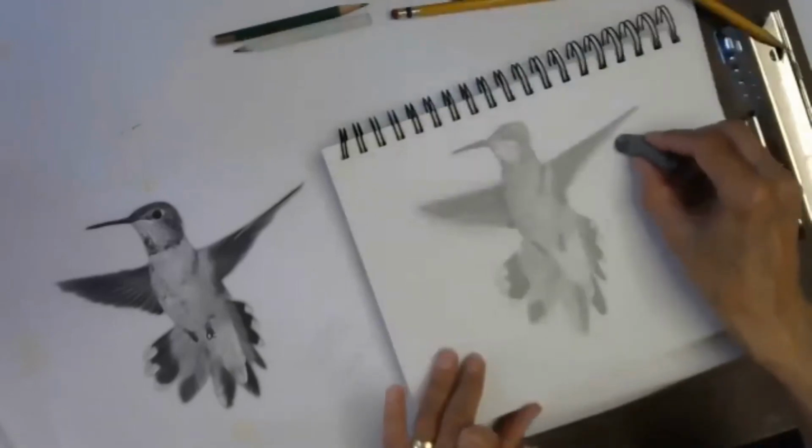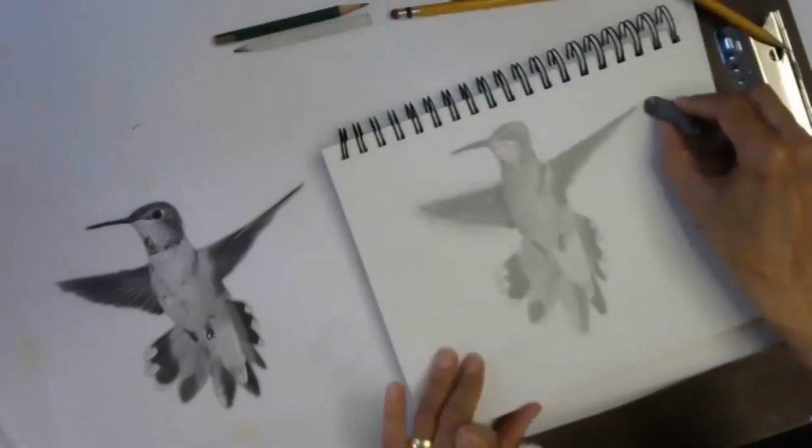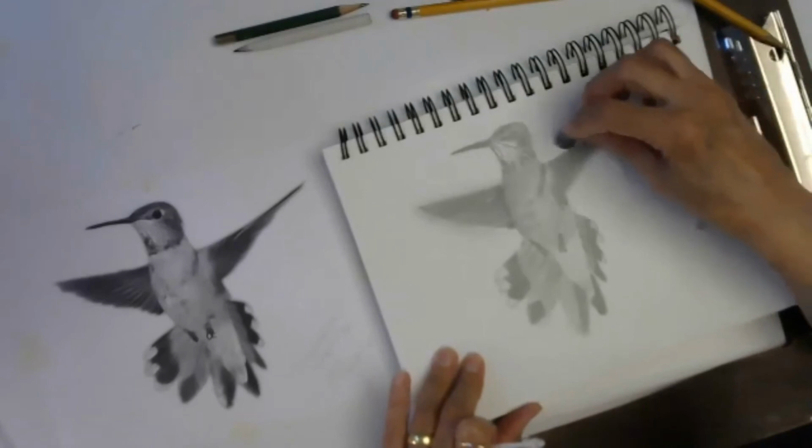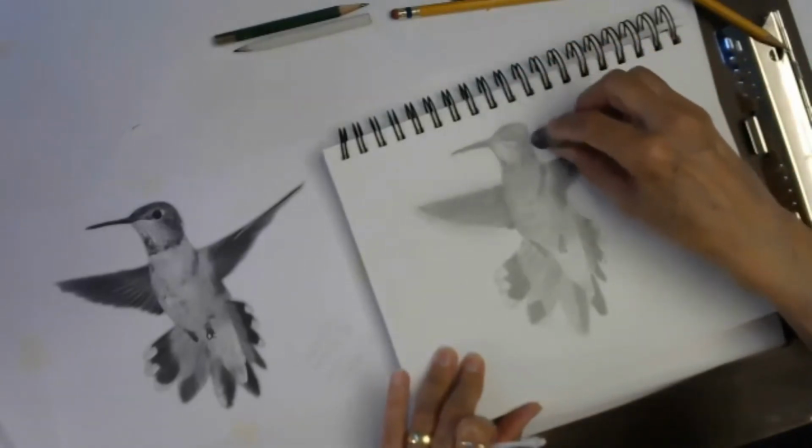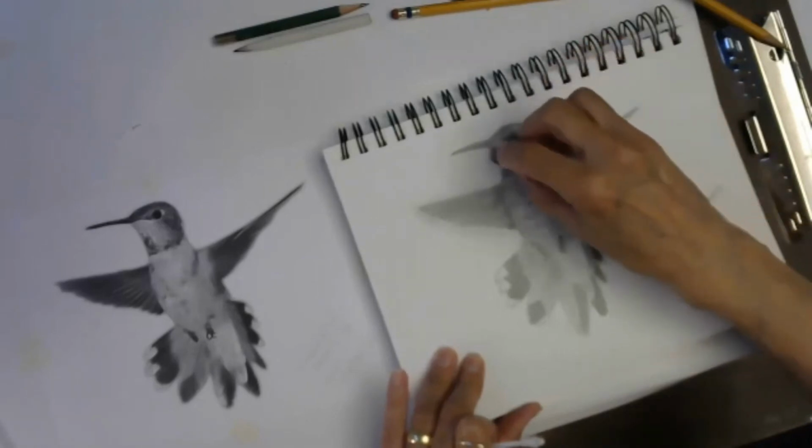Before I do that, I'm going to get rid of these sketchy marks. If you still have your sketchy marks, you can take an eraser and get rid of them. As you do that, you can round out your head. We're going to blend up there too.